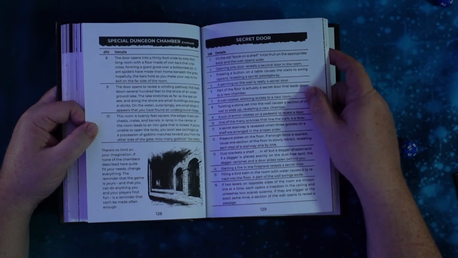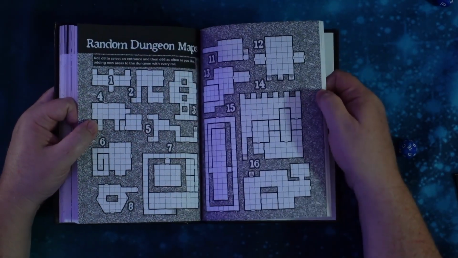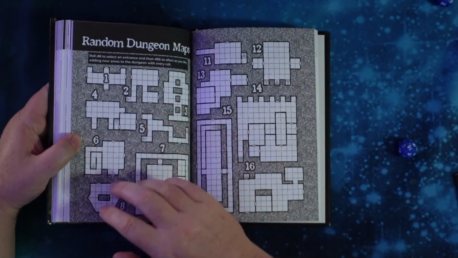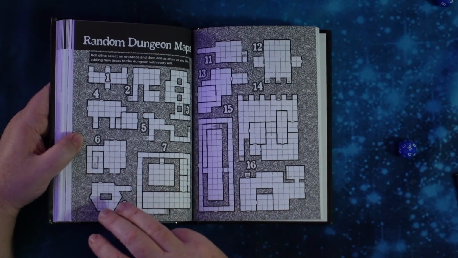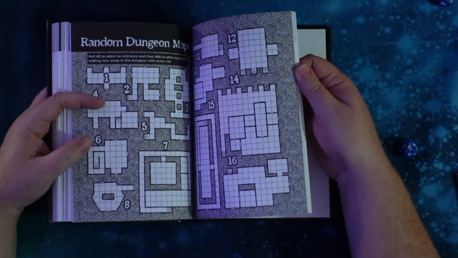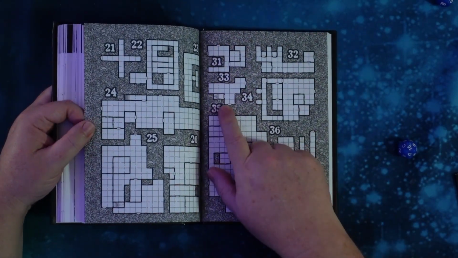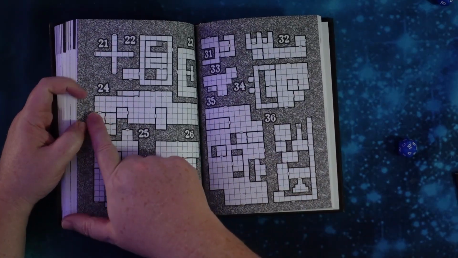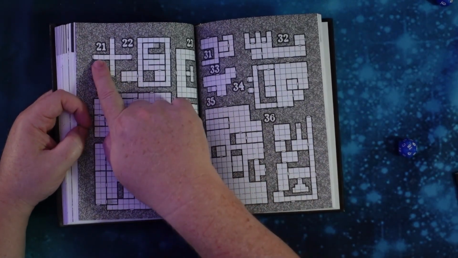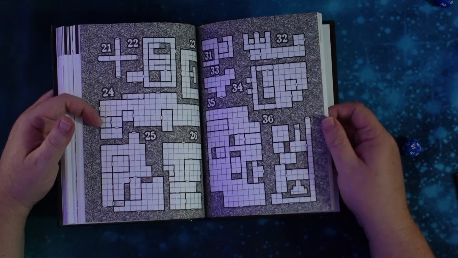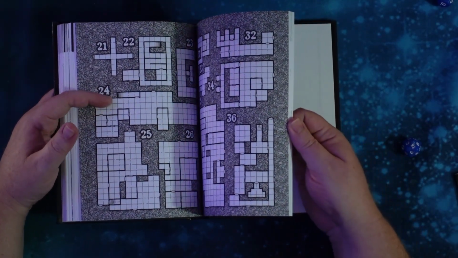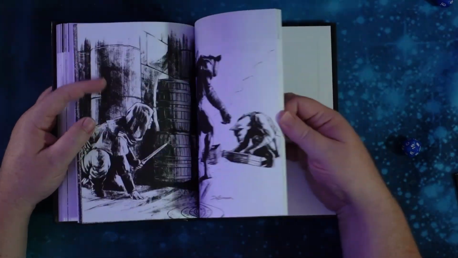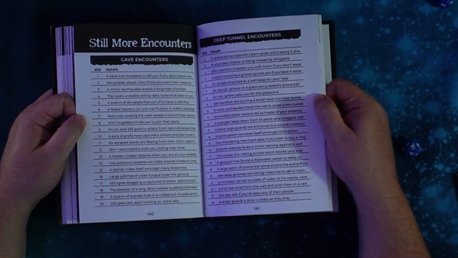Followed by a secret door table, random dungeon maps. The idea here is roll a d8 to select your entrance, your opening section of the dungeon, and then d66 for what's next. And you just connect these however you wish together. So like there's an empty door here, maybe it connects to this one over here, or it could connect to that one. It's up to you to decide. And if you can't decide, that's why it's also a random encounter, a random dungeon table, so you can just roll on each one. Then we move into still more encounters.